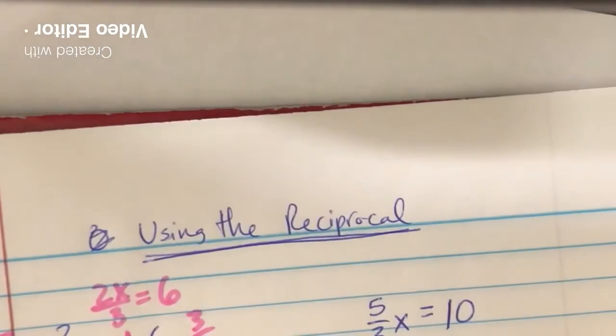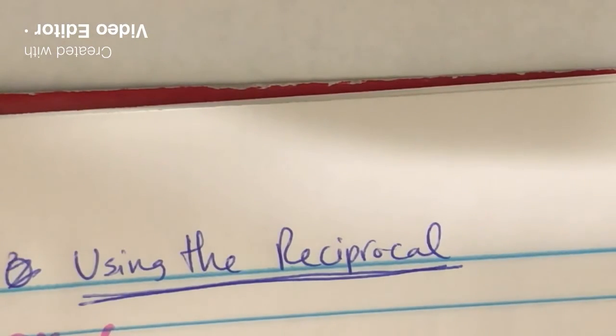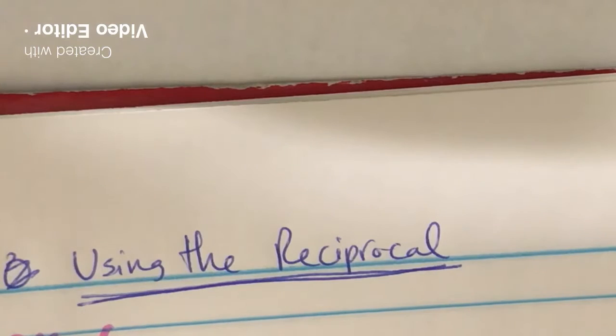Okay, so right here we have 5/3 of x is equal to 10. So if we want to cancel this, we multiply by the reciprocal. So the reciprocal is 3 over 5, on both sides. And now remember, 3 times 5 is the same as 5 times 3, so it just cancels to 1. So it's just x is equal to 30 divided by 5, which is 6.